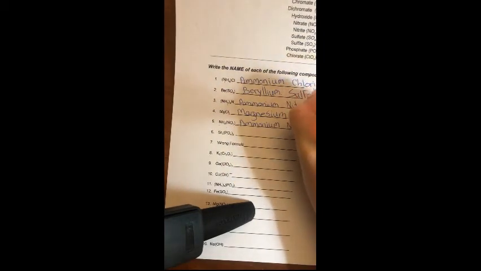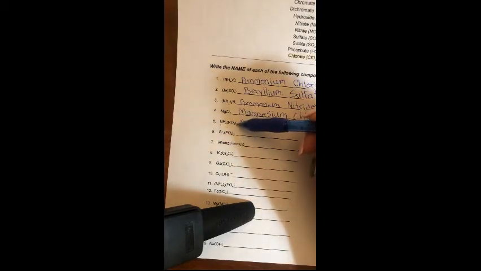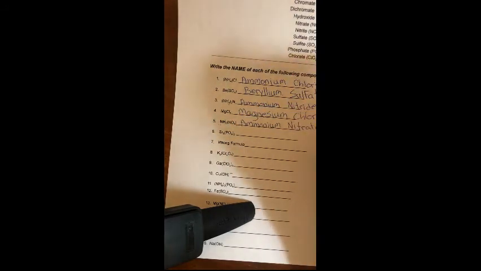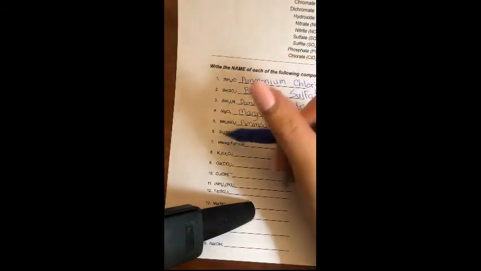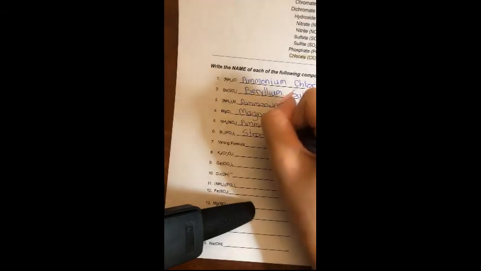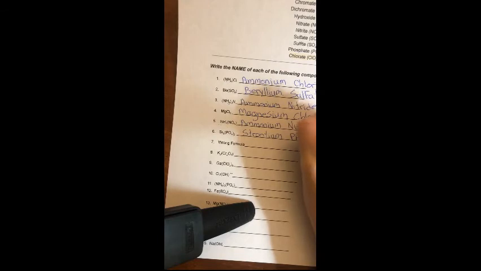So ammonium nitrate. So I know I said that you can drop the brackets if there's an imaginary 1, but you can also leave the brackets. If the brackets help you, you can leave them there. When you leave the brackets, you can then see what the cation is and what the anion is. So the next one, this is strontium. So you can always just go ahead and write the metal. And then PO4, that's phosphate. So strontium phosphate.